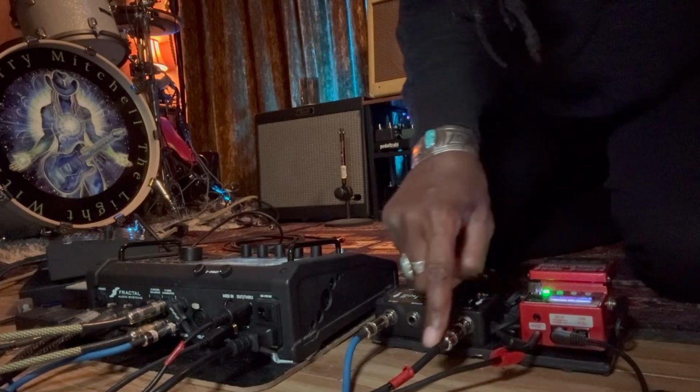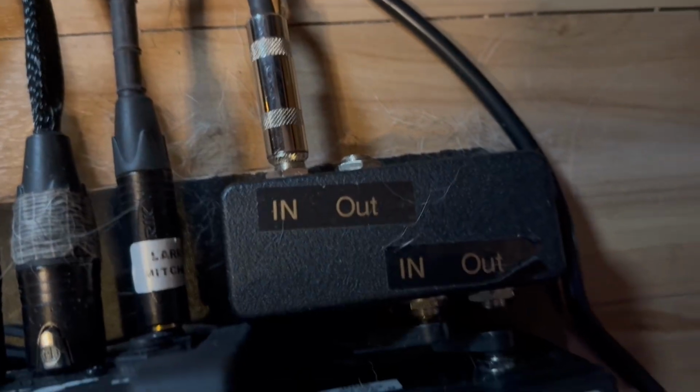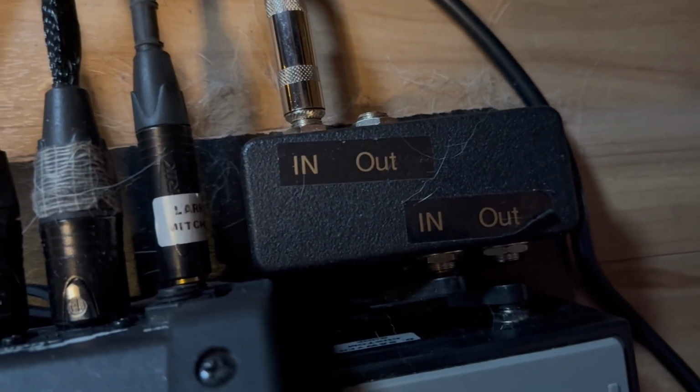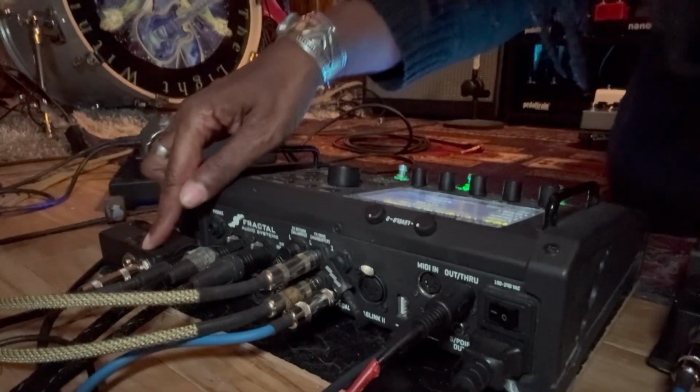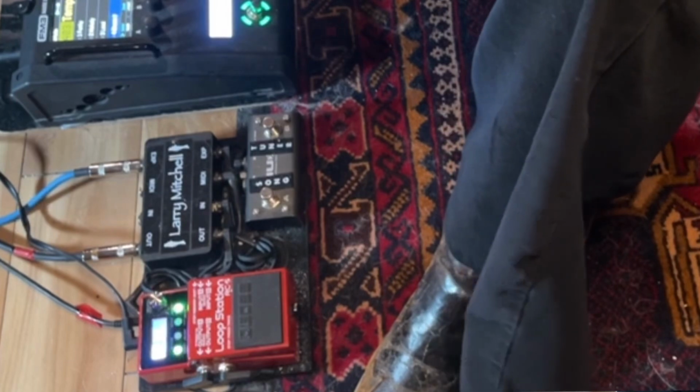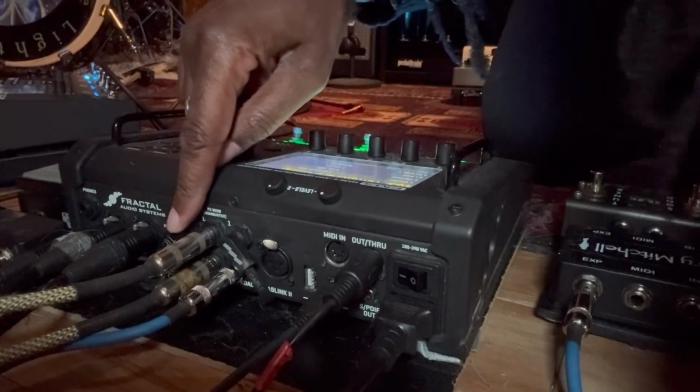It's a stereo cable, TRS, and it's going into this other little box that I got online someplace, and I can't remember the name of it. But you can make one, it's a stereo TRS in, and then it goes to here, which is the effects return of the FM3.